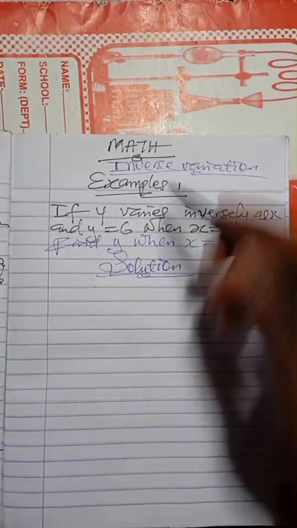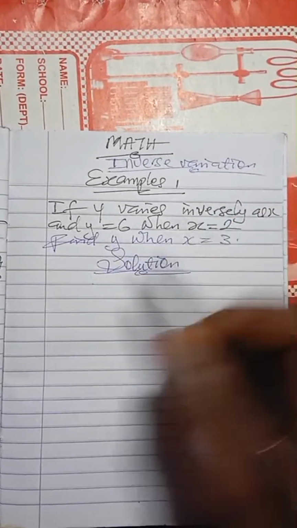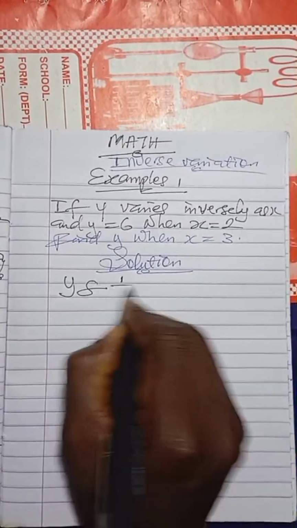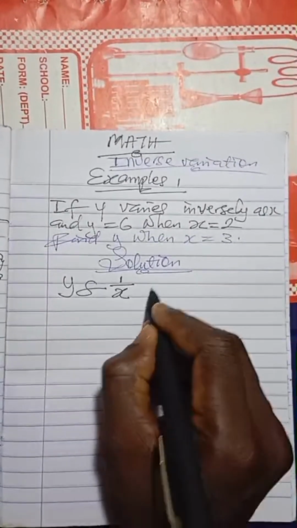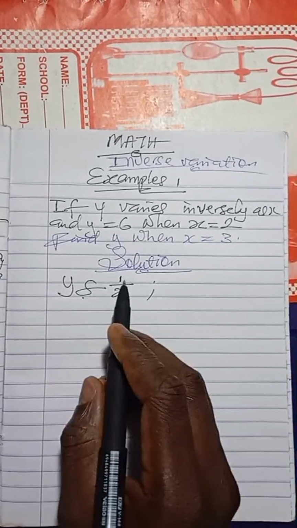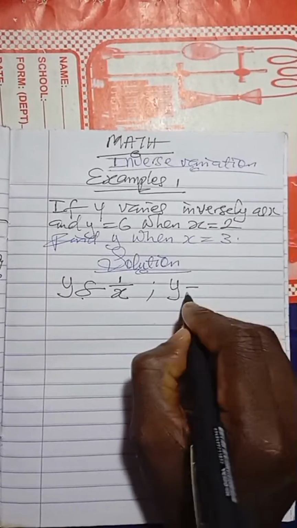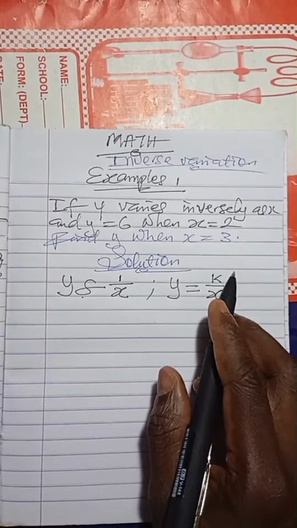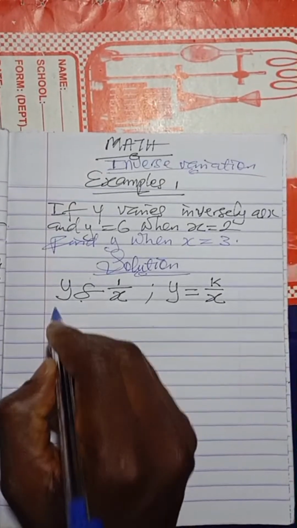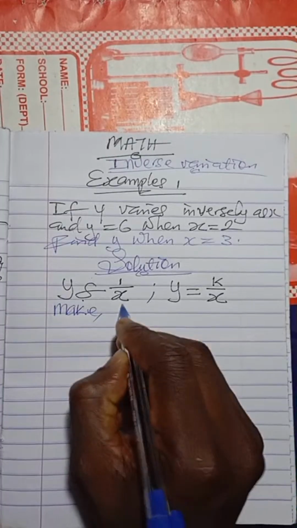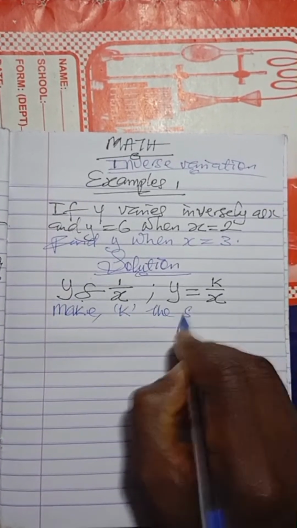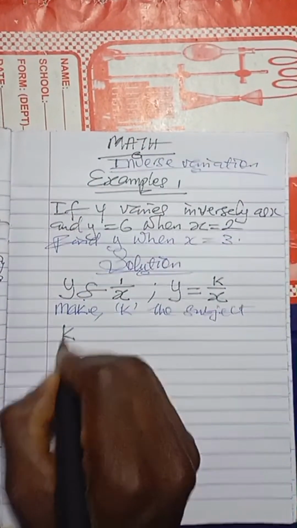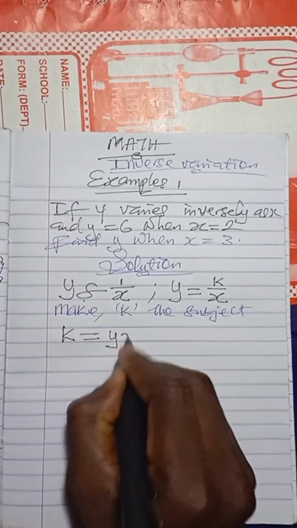According to what I said, when we are talking about inverse variation, first you have y varies inversely as 1 over x. So remove this symbol and introduce a constant so that you have y is equal to k over x. Now make k the subject of the formula, so that k is equal to yx.